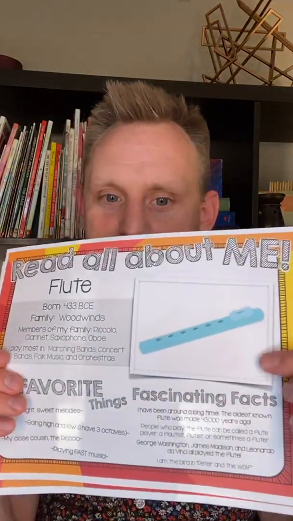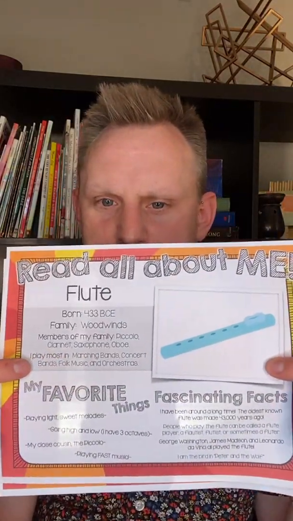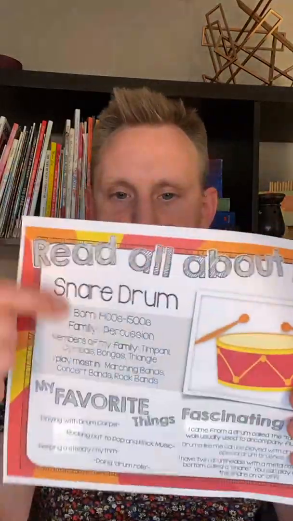And then it says I play mostly in. And so like the flute, and this is tricky because instruments are played in all sorts of different ways in all different settings. But this specific one says, I play mostly in marching bands, concert band, folk music, and orchestras for the flute. I mean, you could put jazz flute, but that's not as often. Snare drum, this one is really fun. Marching bands, concert bands, rock bands. And that's all up here at the top.